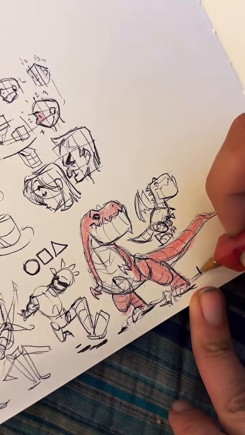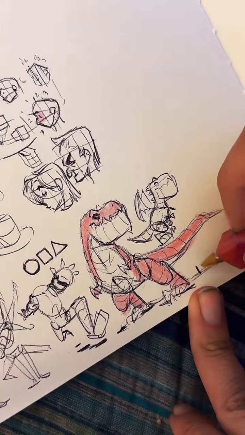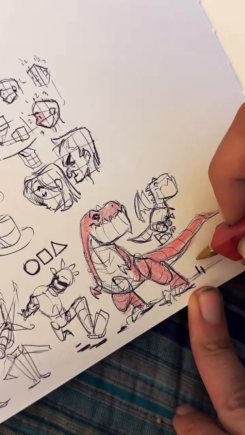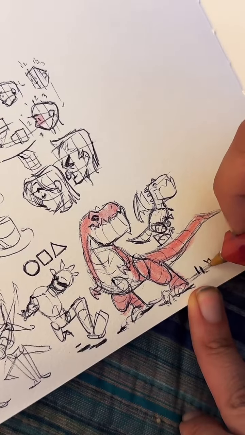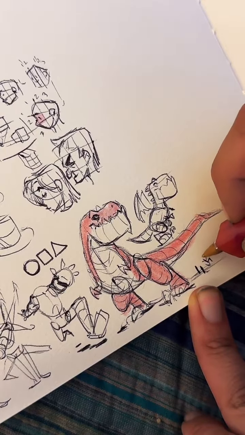Always add a creature. If you add creatures, even simple things like this, it looks like it's a character, right? And it's like, oh no, run away from the T-Rex.